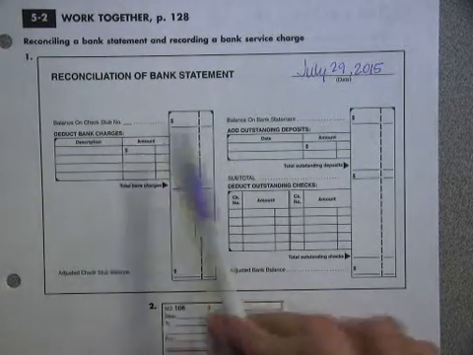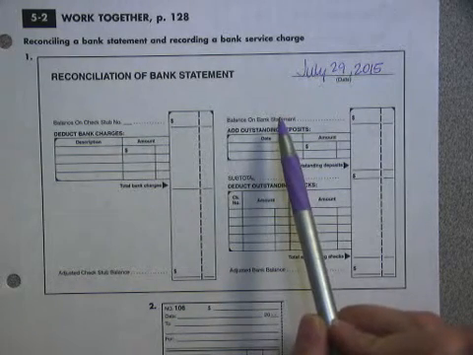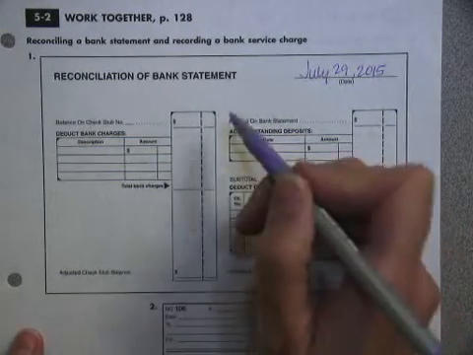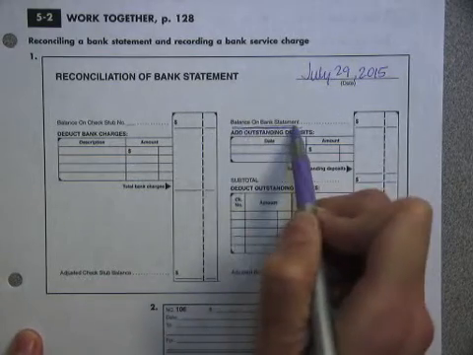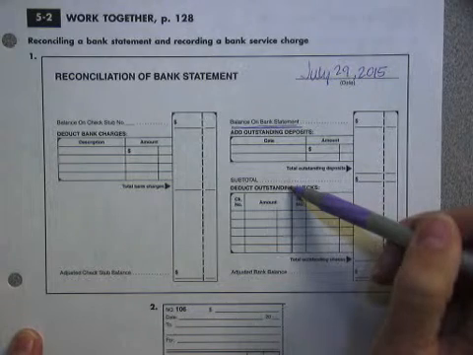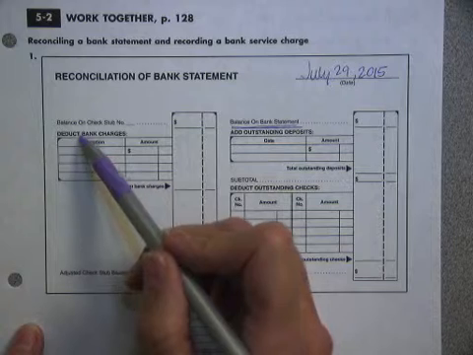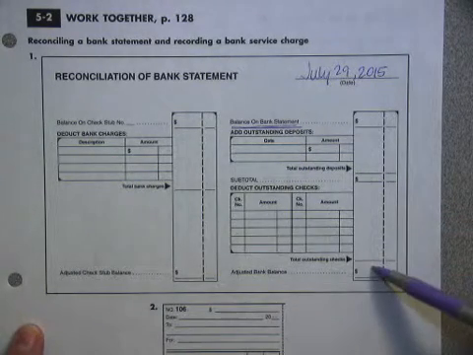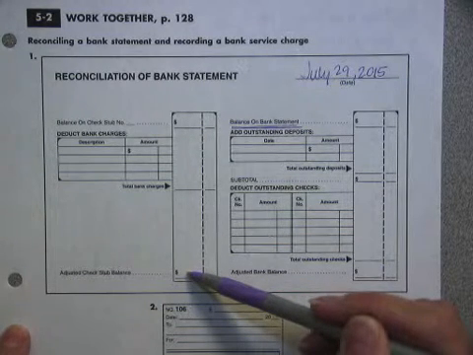And it doesn't matter which side you start on. I think that as we move forward and do more complex items, I would start with the bank balance, the bank statement side, because the information that we need is straightforward. Later, as we get more complex, we have more difficult things to process. But if we do this side and we know what the adjusted balance needs to be, then we know what we have to work for to get on the other side.